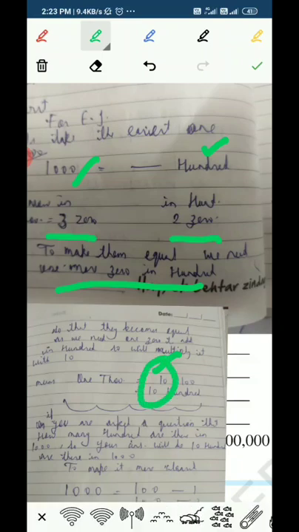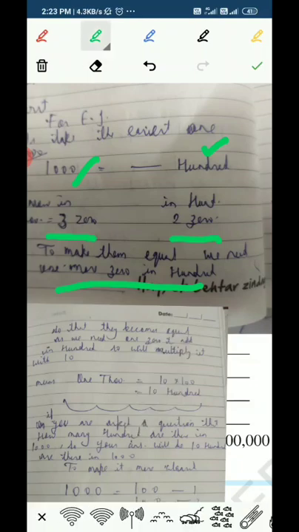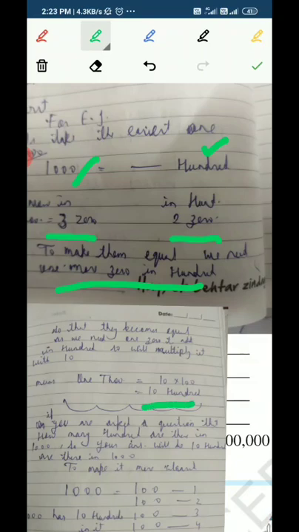So what does it mean? When multiplied with 10, 100 becomes 1000 and the number of zeros becomes equal in both. So it means 10 hundreds are equal to 1000. If you are asked a question that how many hundreds are there in 1000, your answer will be 10 hundreds are there in 1000.